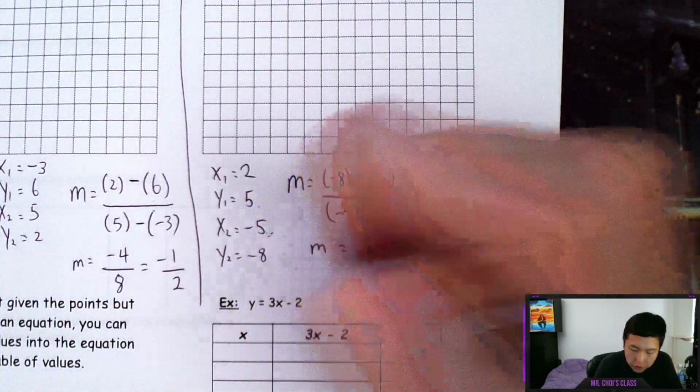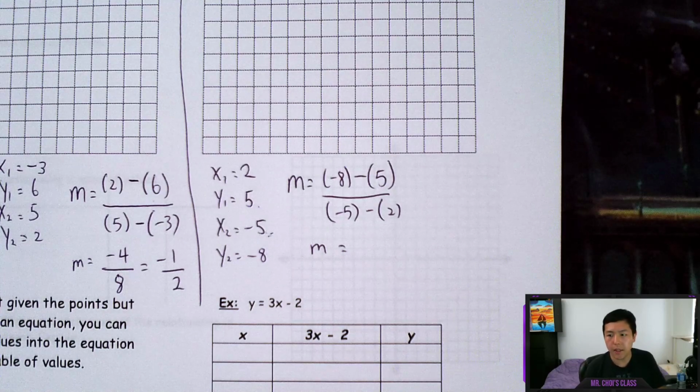So we have our values here. Let's fully solve that out. Try doing the math now. I'll give you another 10-15 seconds to do the math real quick.